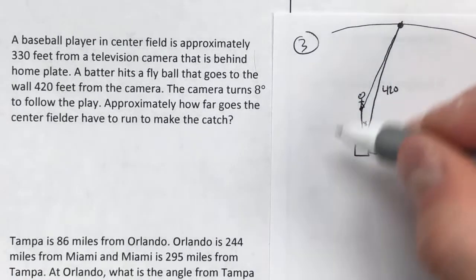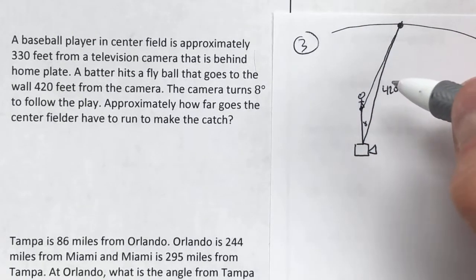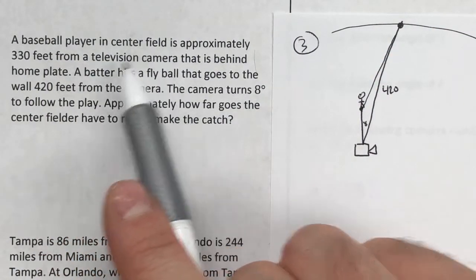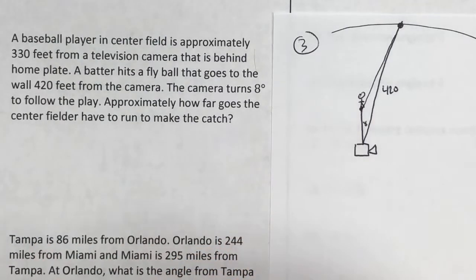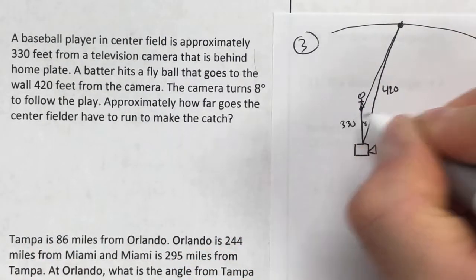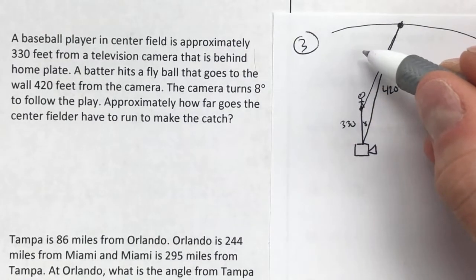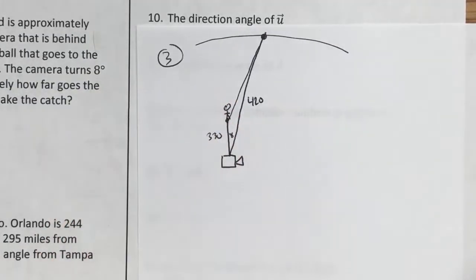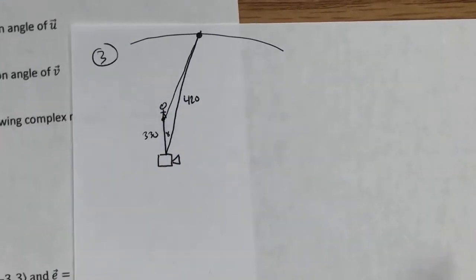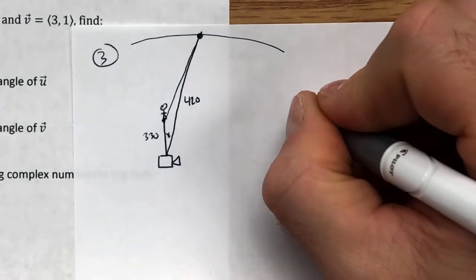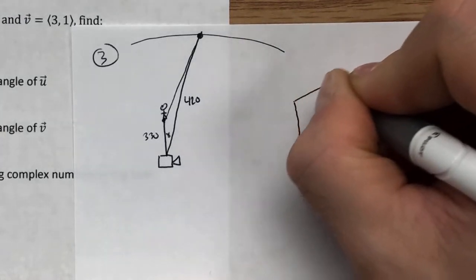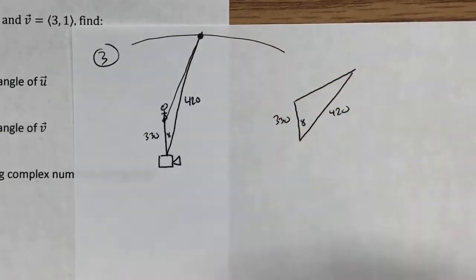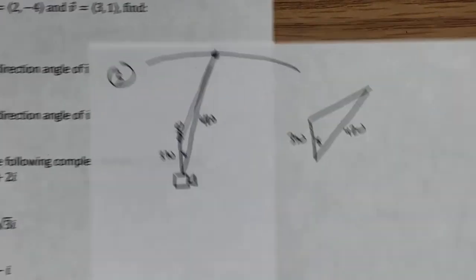Awesome. So this is a really skinny picture of what is going on. Oh, hold on, we have one more piece of information. Baseball player in center field is approximately 330 feet from the television camera. So now this is 330. Not the pitcher, he's way back here actually. So let's redraw this a little bit bigger so we can have some more room, but we see the idea of what's going on. So I'm going to scale this and say this is 330, this is 420, and this is 8. All I did was I made it a little bigger. It's not necessarily drawn to scale.